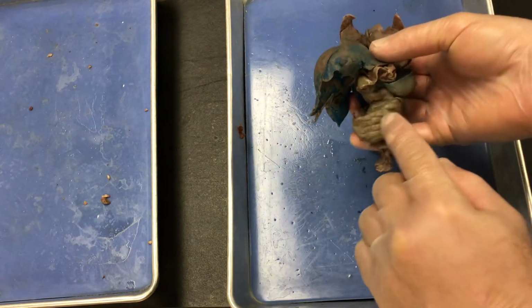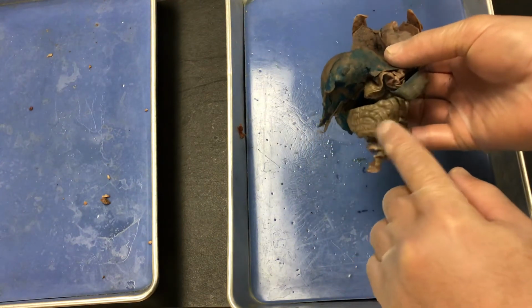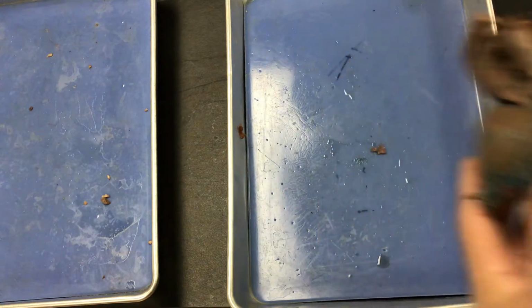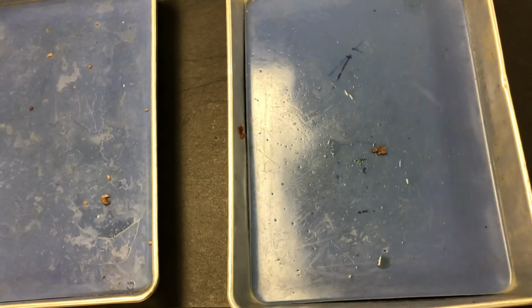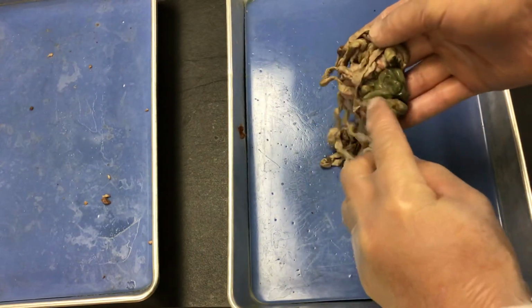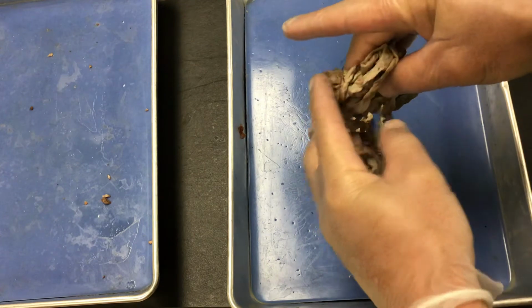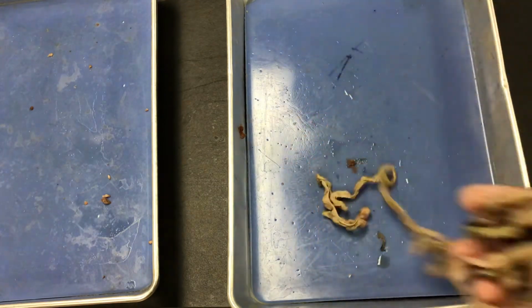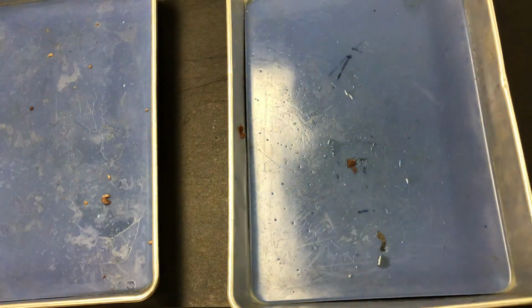Remember the large green looking, rope looking structure, that's your large intestine, okay? The one you all unraveled, that's all the small intestine, okay? So this greeny part would be the large. The skinnier part would be the small intestine. There's two organs there, okay?